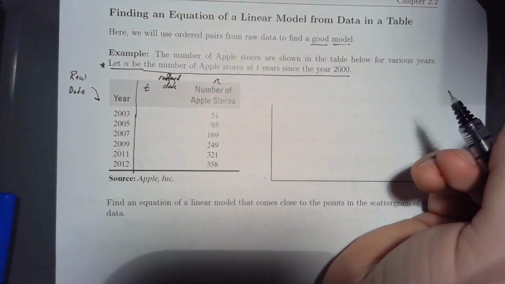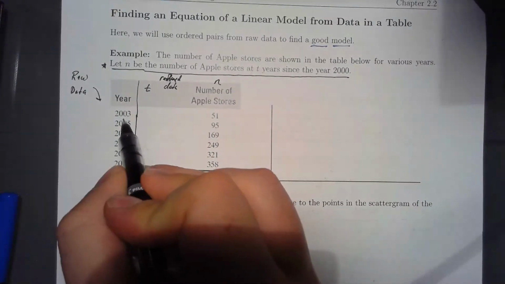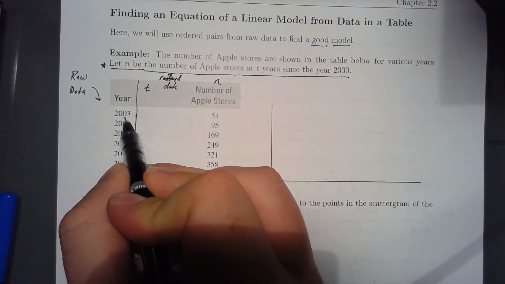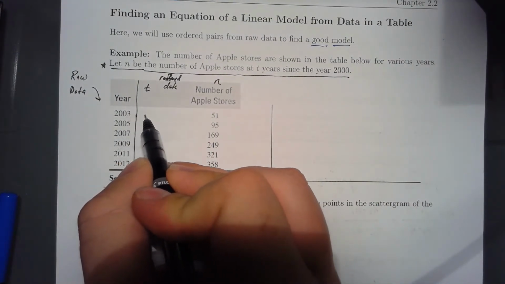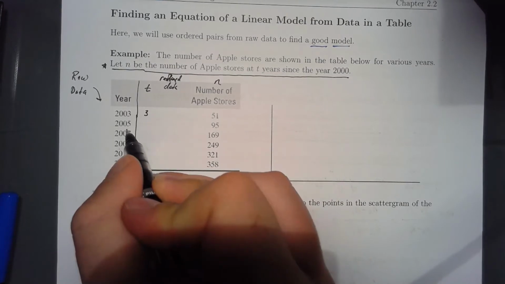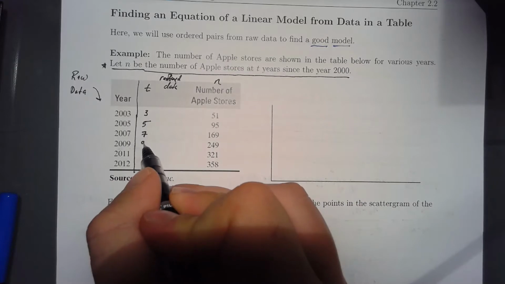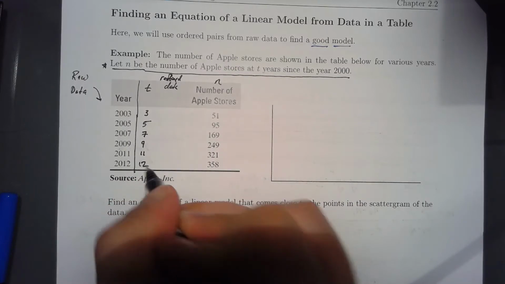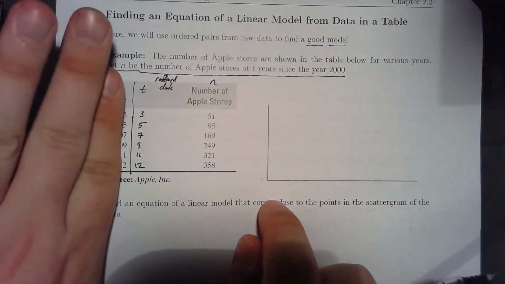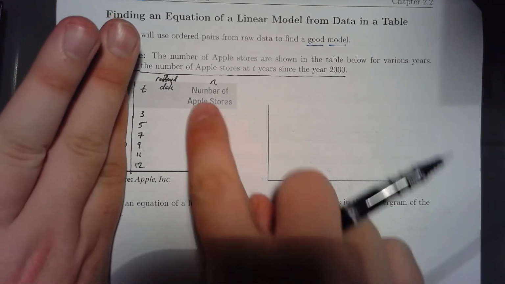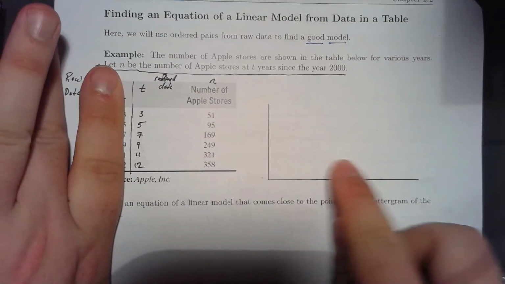How many years is 2003 since the year 2000? Well, that's easy. That's 3 years. And 2005 is 5 years since 2000, and so on. So this right here, that's the data I'm working with. That's the data that I'm going to use to make my scatter plot.